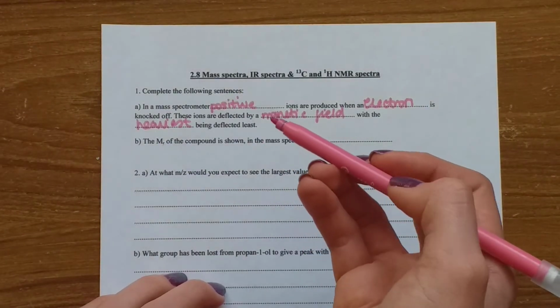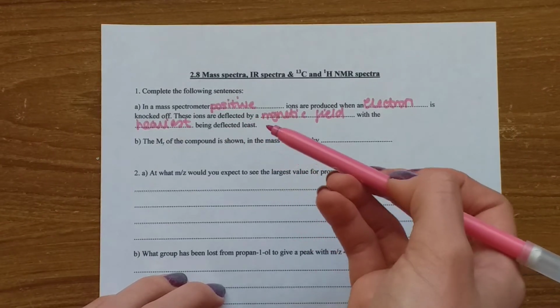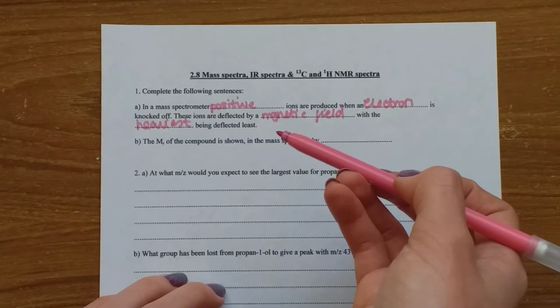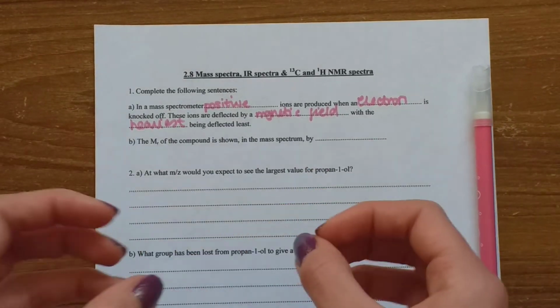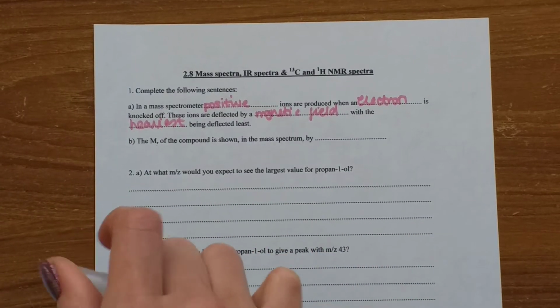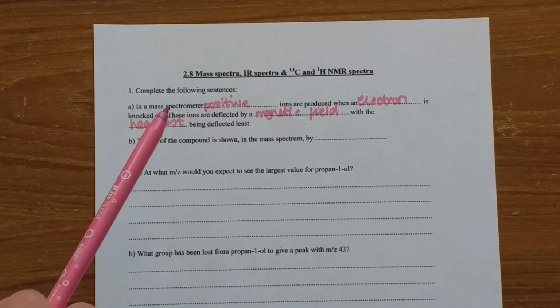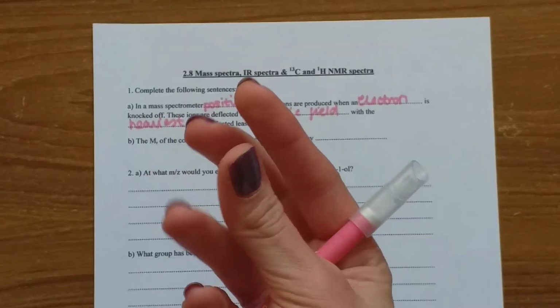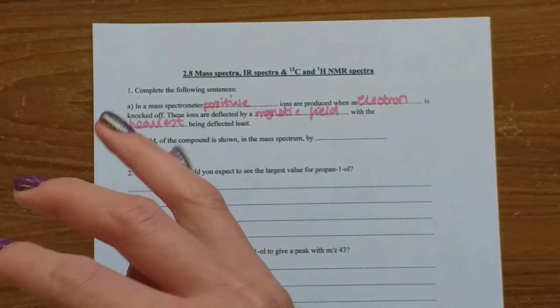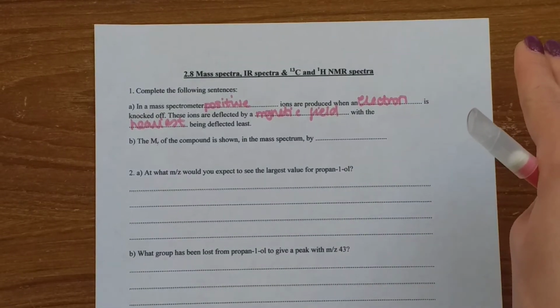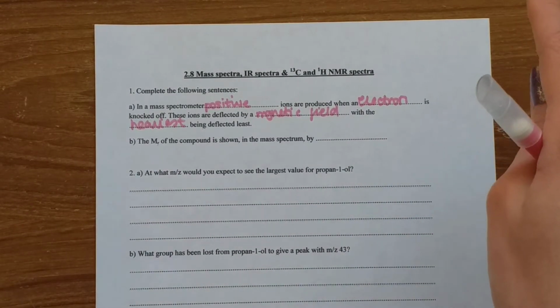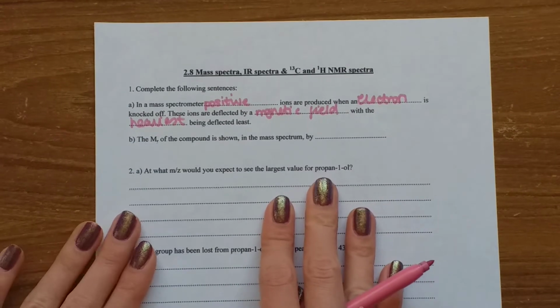So, in a mass spectrometer, the smaller ions will be deflected more by this magnetic field because they're going to be light. It's much easier for a light ion to be deflected than it is for the heaviest one to be deflected. I'm sure you understand what I mean.